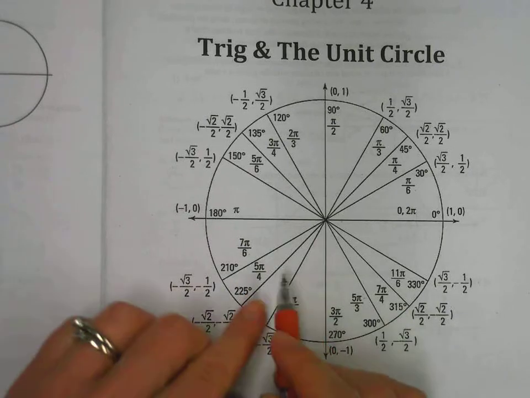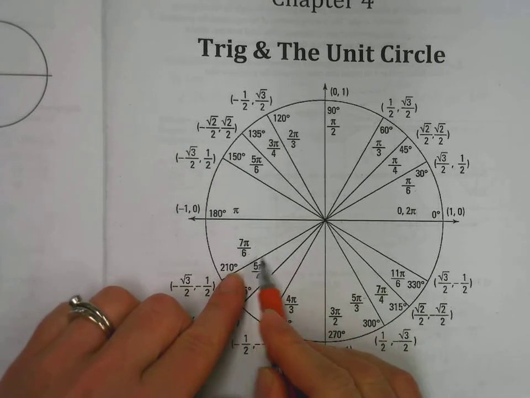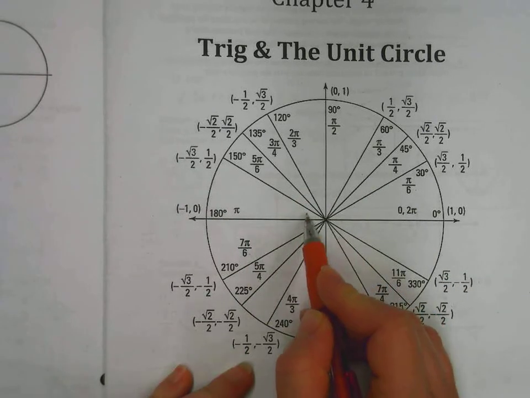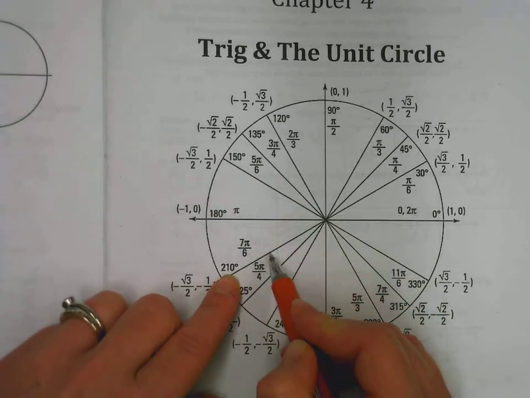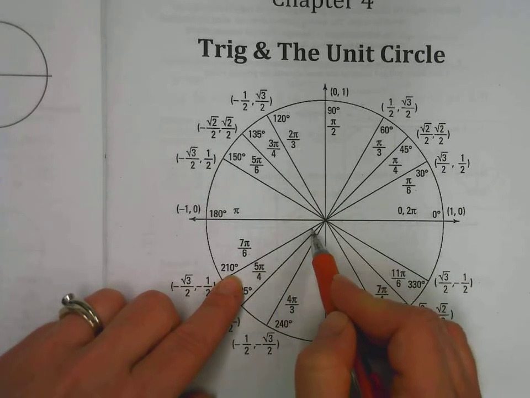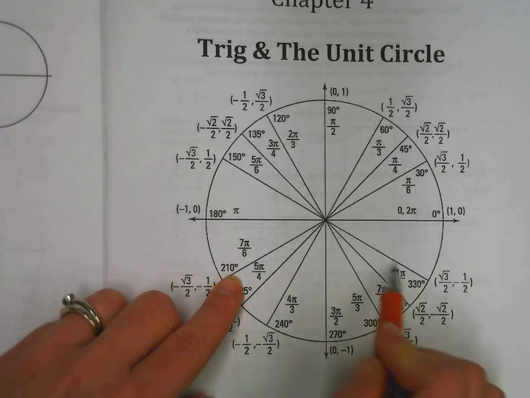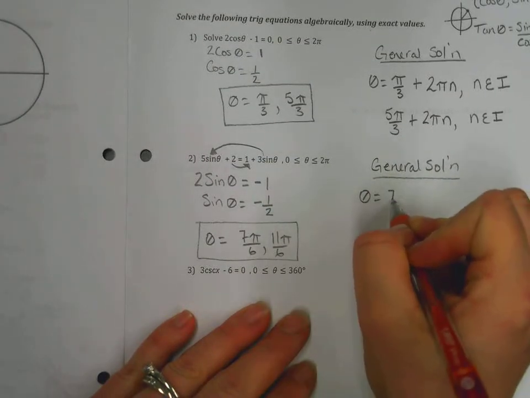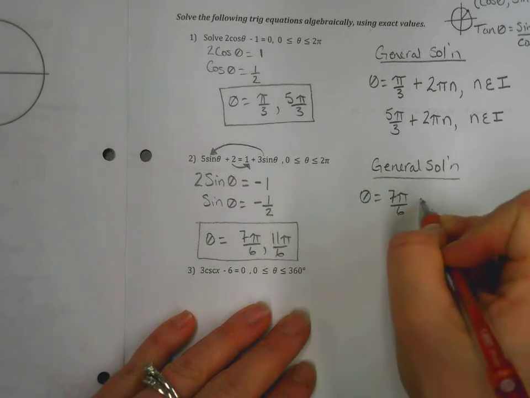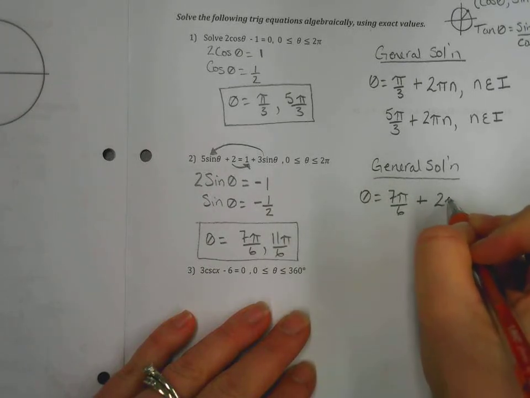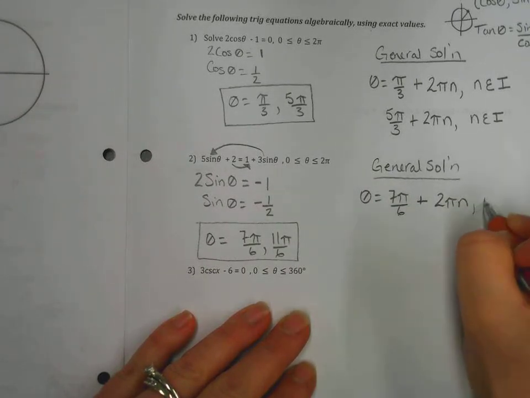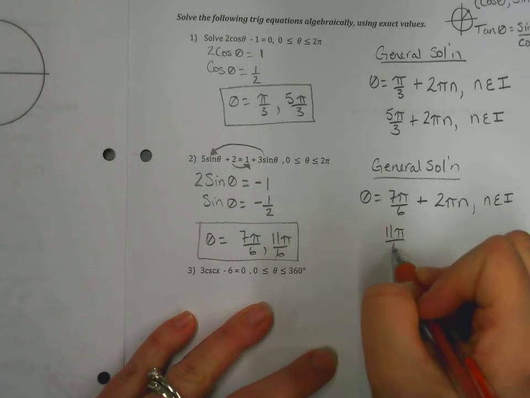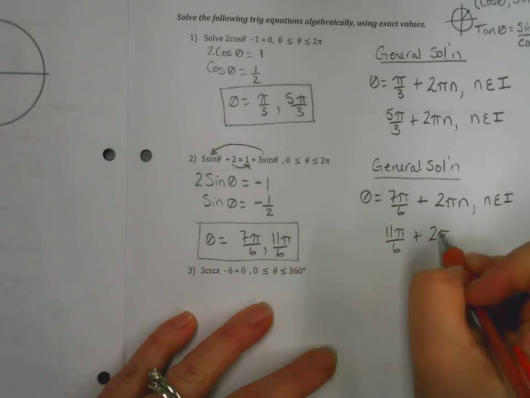To see if these two angles are related to each other in a common way, and they're not. So I would have to add 2 pi's to my 7 pi over 6 indefinitely to get my general solution. Same with the 11 pi over 6. So my general solution would be 7 pi over 6 plus 2 pi n, where n belongs to the integers, and 11 pi over 6 plus 2 pi n, where n belongs to the integers.